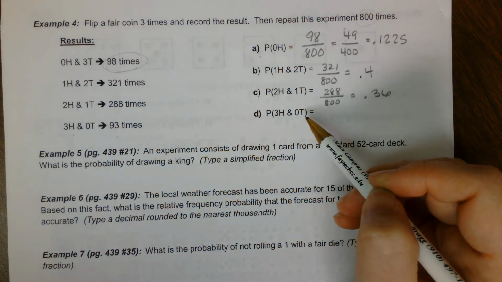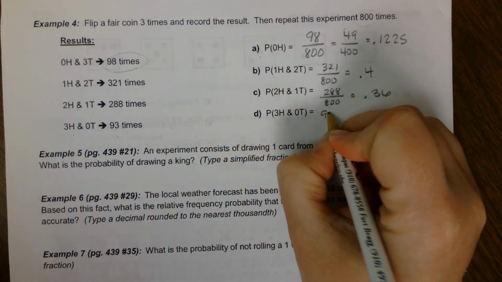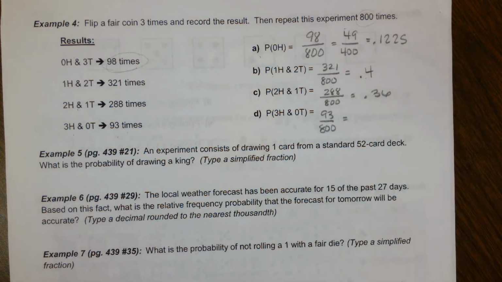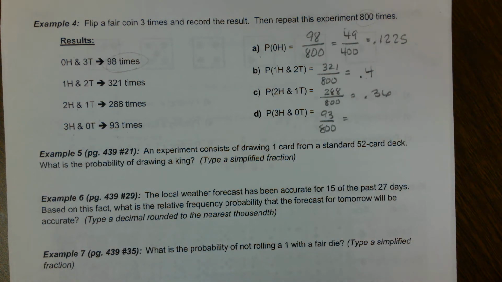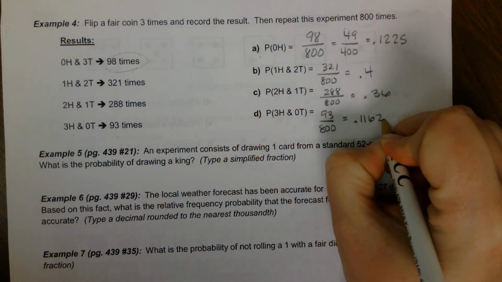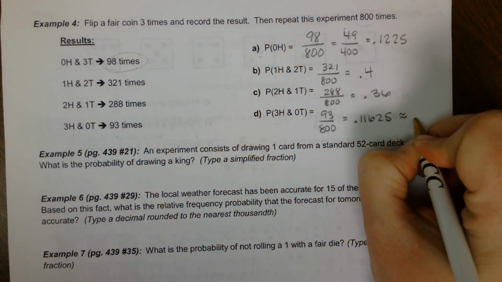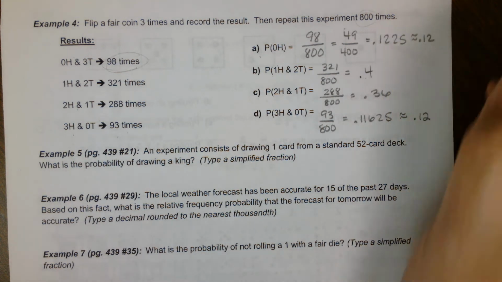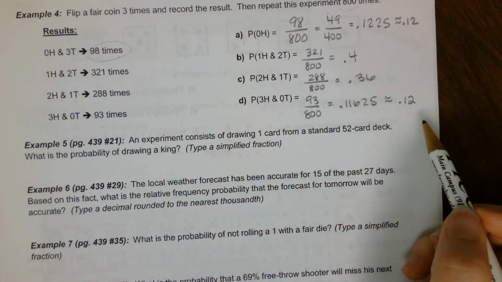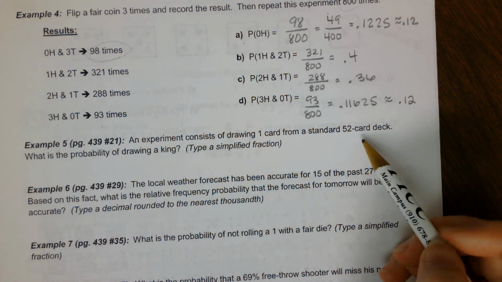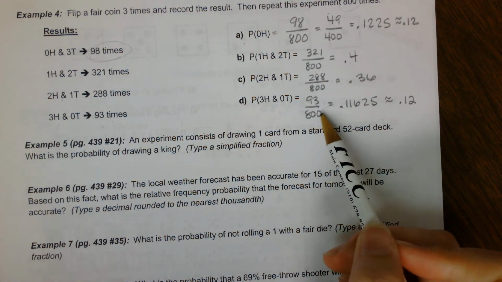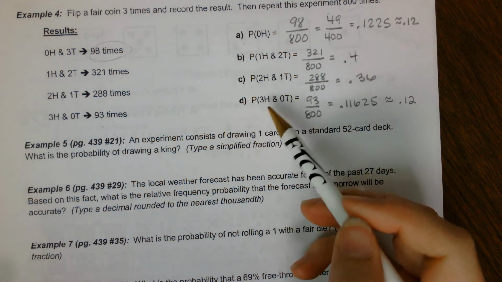3 heads happened 93 times out of my 800. So that was 0.11625, or we can round it to 0.12. This one can also be rounded to 0.12. Okay, so if we add all 4 of those up, it does add up to 100%. So that's good, because we can cover everything.